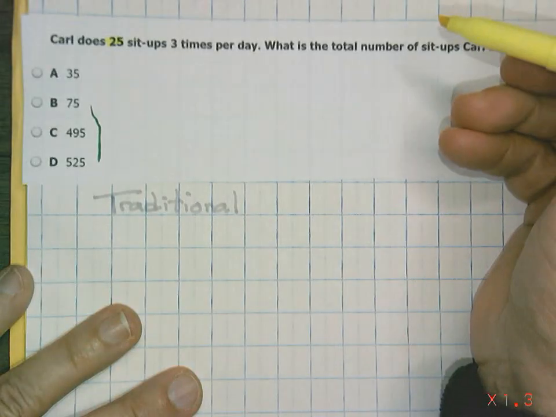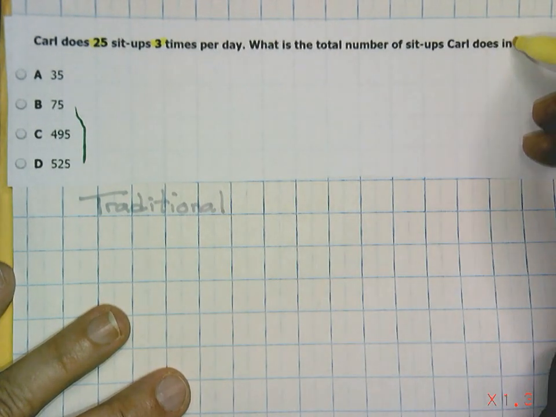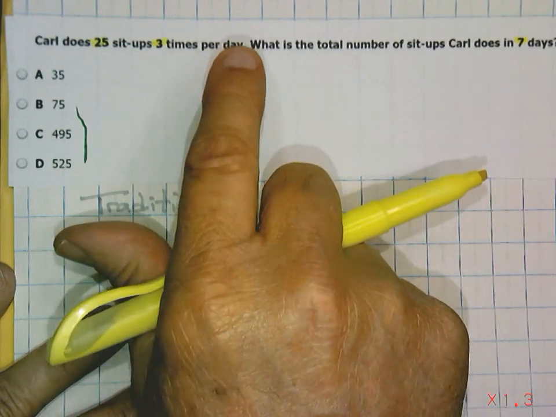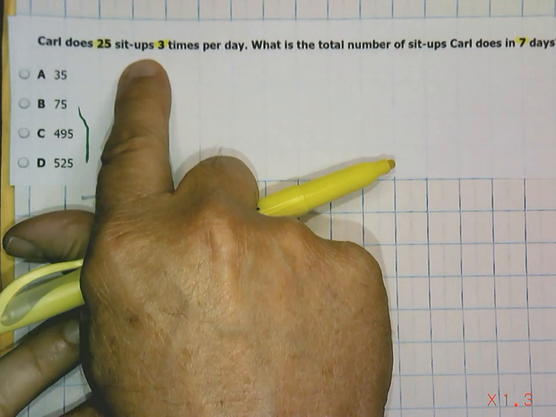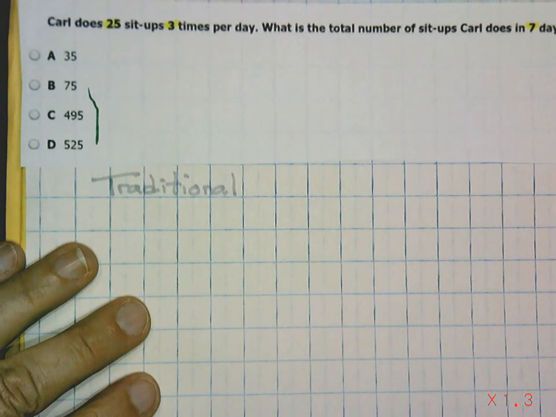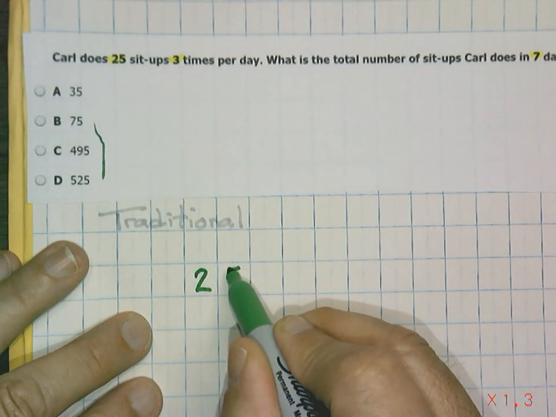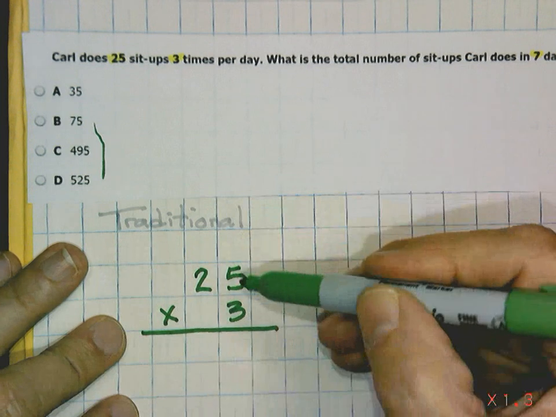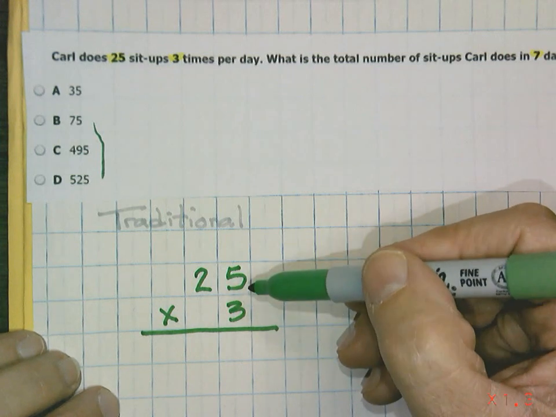So 25 sit-ups 3 times per day, but then I notice it also says over here 7 days. And what is the total? So this is going to be multiplication. Total number that he does in 7 days. Okay, I got to figure out what he does in 1 day, which is this right here. So let's do 25 times 3, and let's try a traditional method of multiplication. Really, you could even think if you had quarters, 3 quarters is 75 cents, but let me just show you the math anyway.